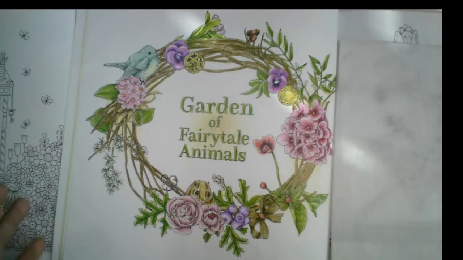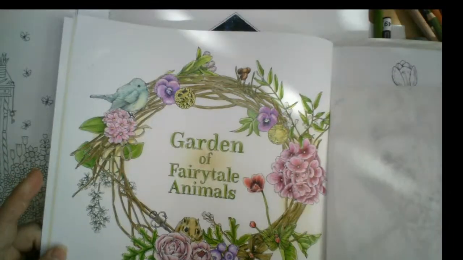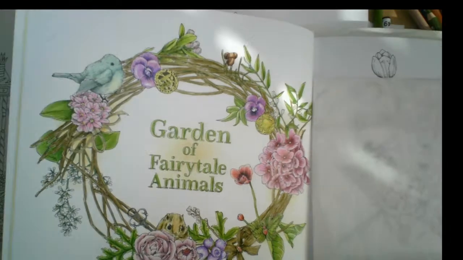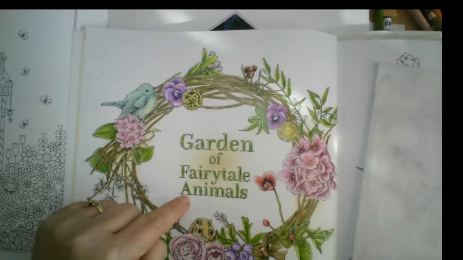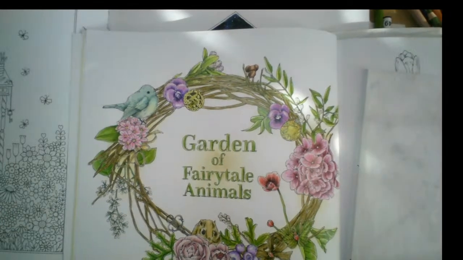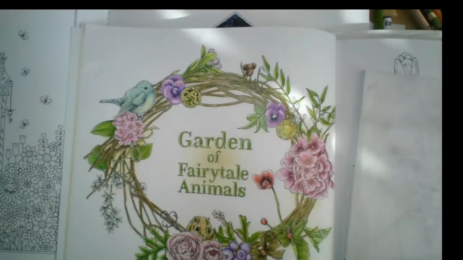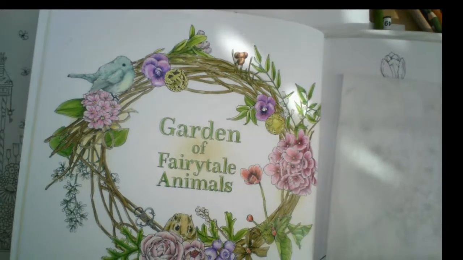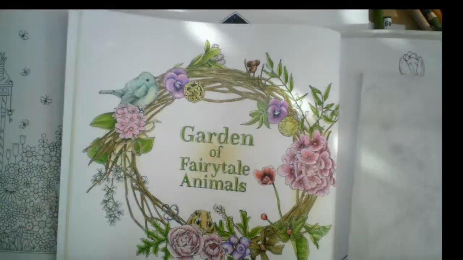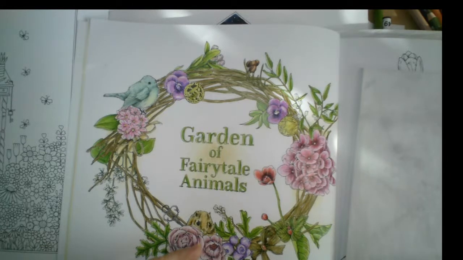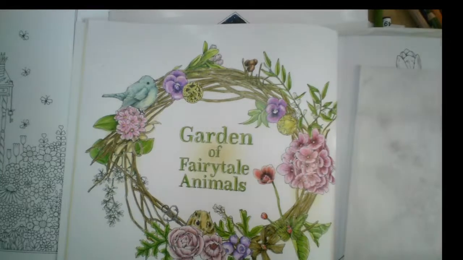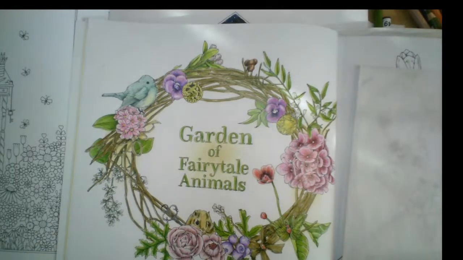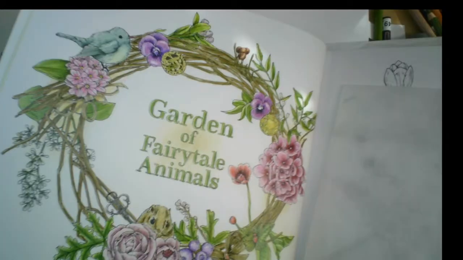I was just showing my finished page here of Garden Fairy Tale Animals. I bet you can't name the book this picture is in. Anyhow, yeah, if I could do more on it, I would actually darken up. I was thinking about this earlier today. Darken up the dark areas, you know, just more contrast. So, I don't know.